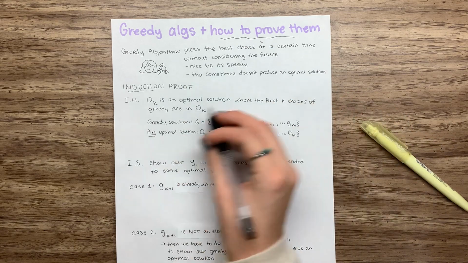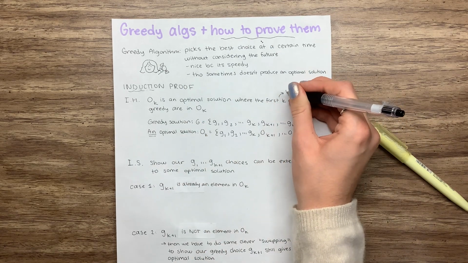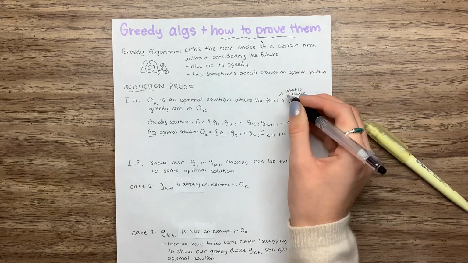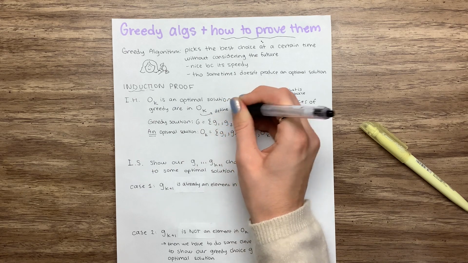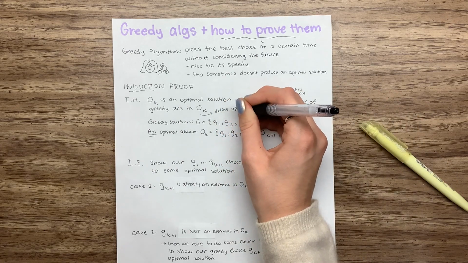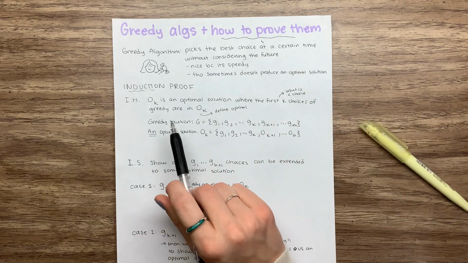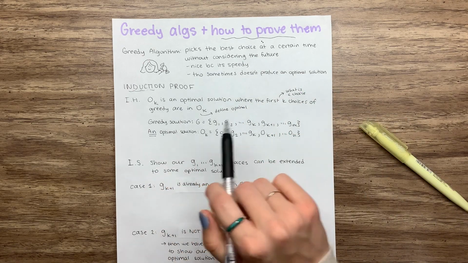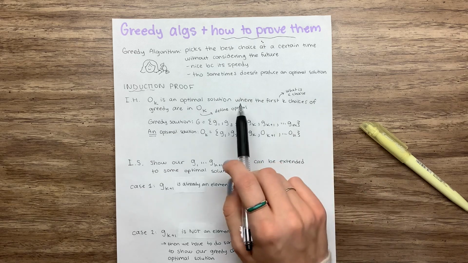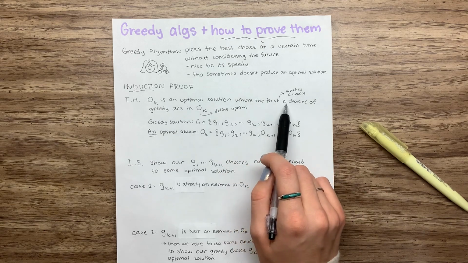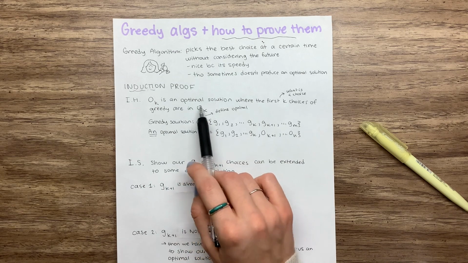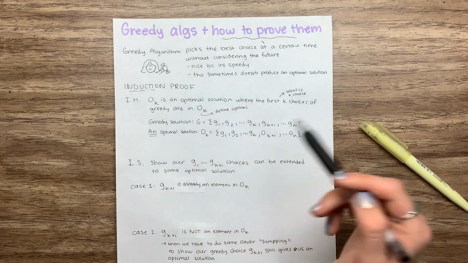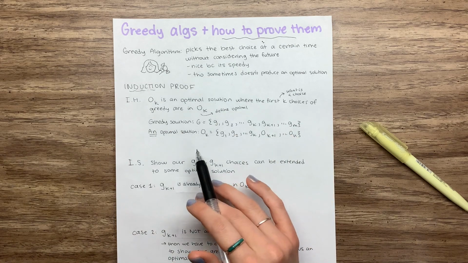Whenever you're doing your proofs, you want to define what a choice is, and also what it means to be optimal. For example, if I'm trying to figure out which days to do certain homeworks to get the most points, my k choices would be assigning days to homeworks, and optimal would be where I get the most number of points. That's how you should phrase your hypothesis.